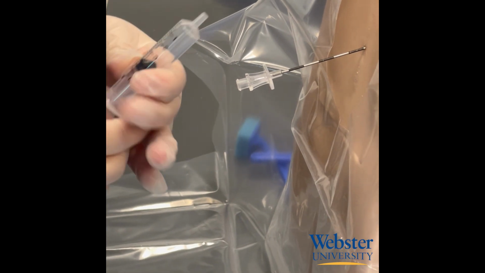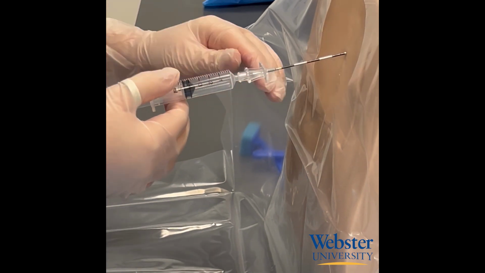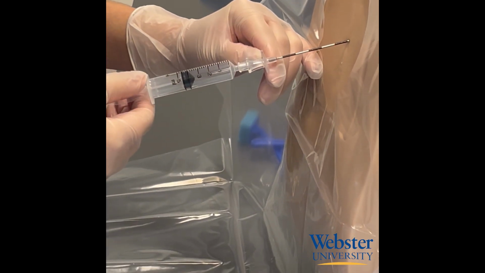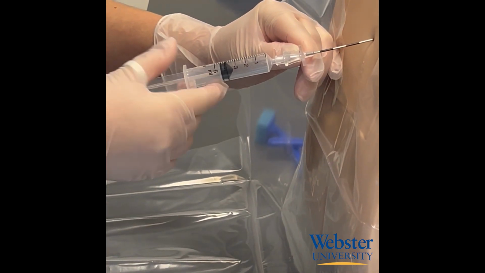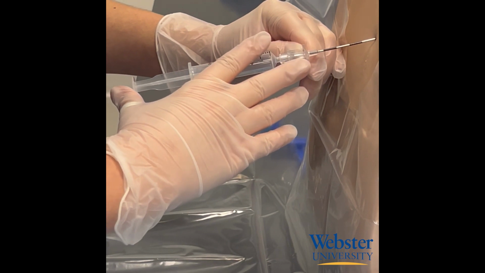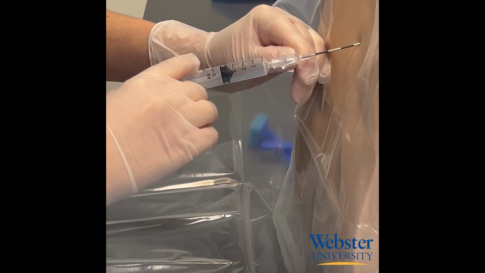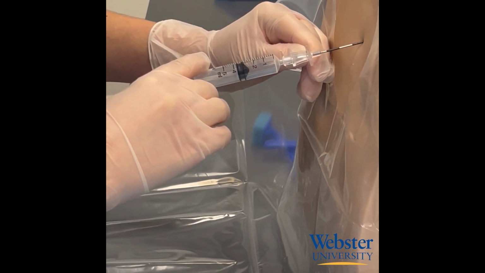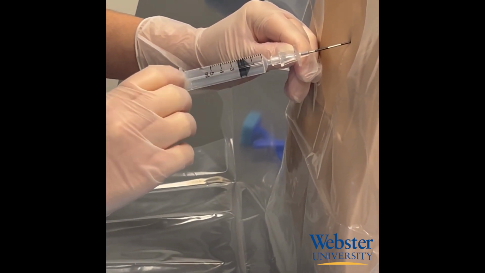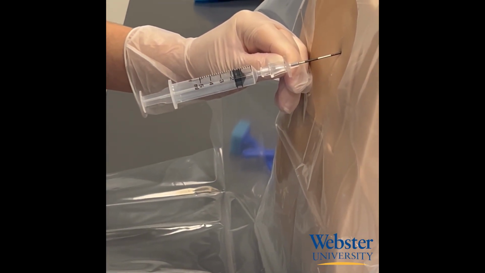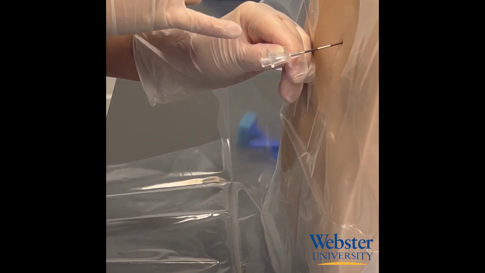There are a couple techniques you can use to find the epidural space. First, you can insert the needle a couple millimeters at a time and test the syringe to see if there's resistance. This is my preferred method, or you can try to hold continuous pressure on the syringe while slowly inserting the needle until you achieve loss of resistance. Once that resistance is gone, the end of the epidural needle is in the epidural space.